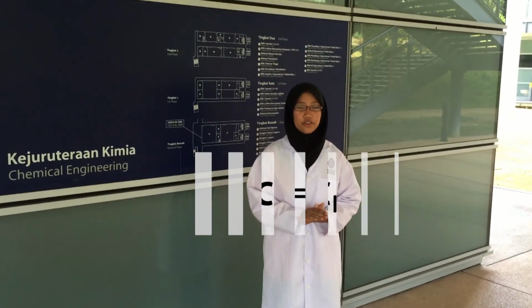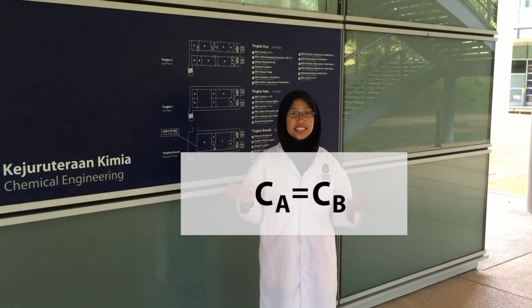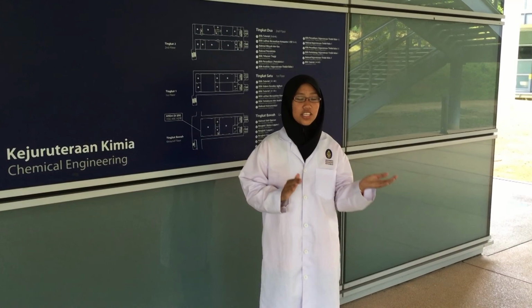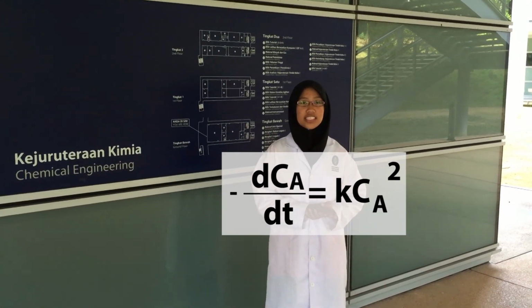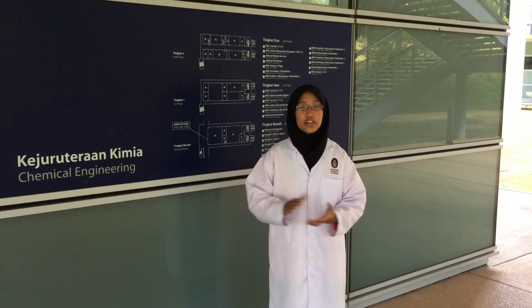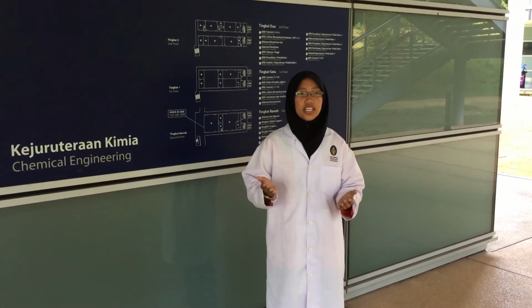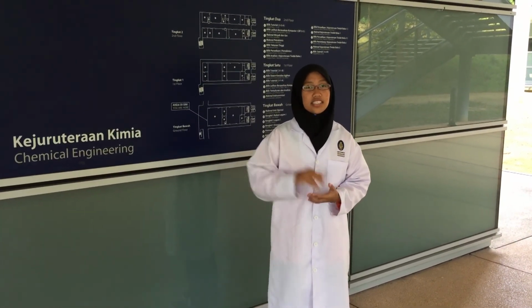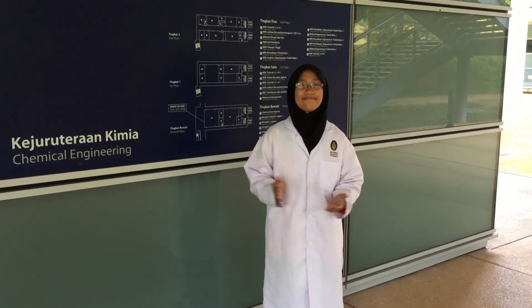Since in this experiment, the initial concentrations for NaOH and also the ethyl acetate are the same, which is 0.1 mole, the rate of reaction can be simplified as negative dCA/dt equals k CA squared, which represents the second order of reaction. Therefore, the result obeys the theory that the saponification process is a second order reaction.